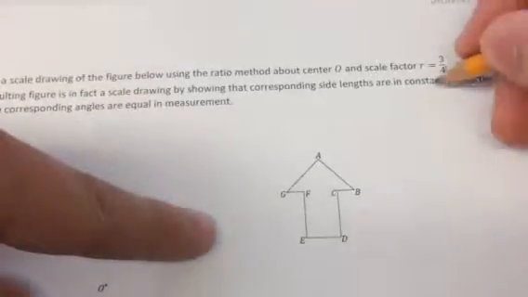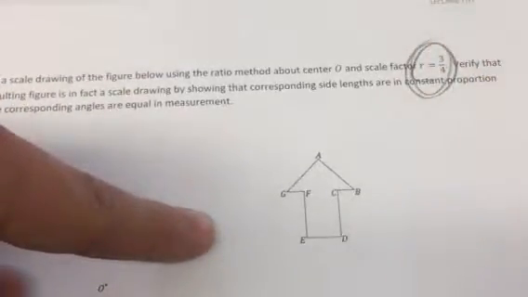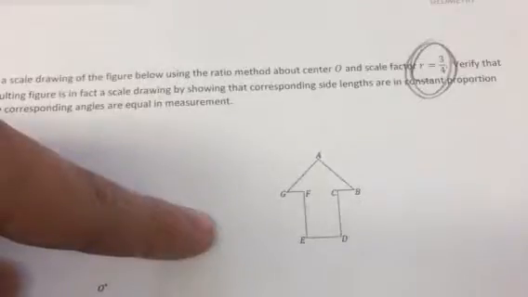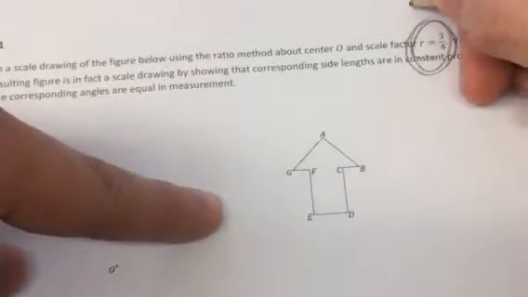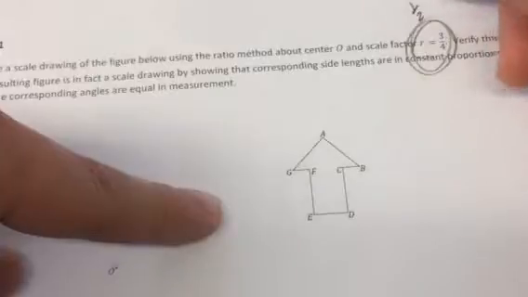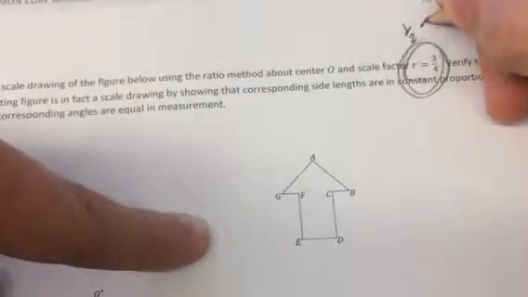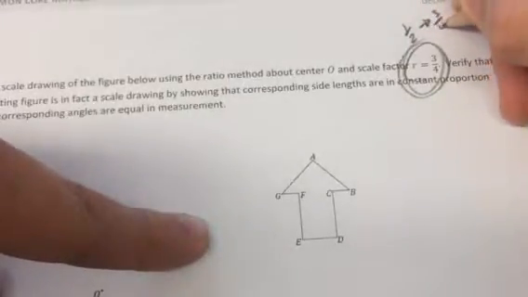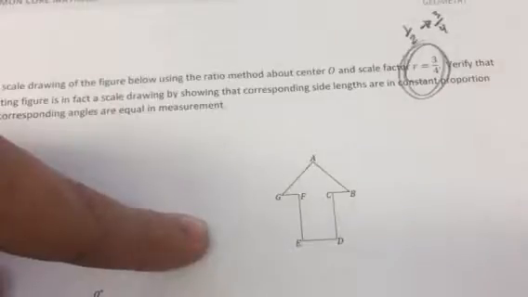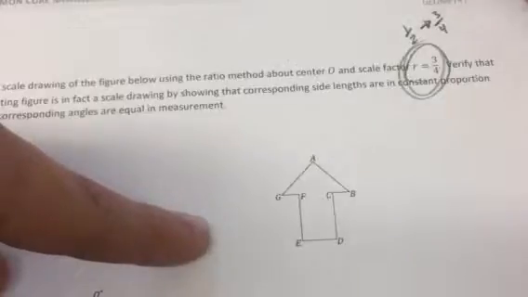The difference now is that we have a scale of 3/4. It used to be 1/2, but now it's 3/4. This is going to be way more difficult, just because there's more steps involved.